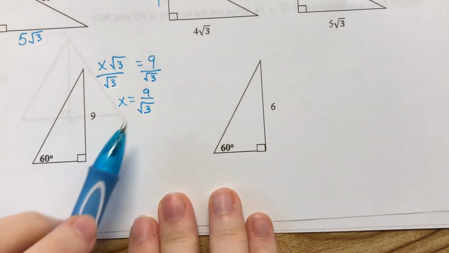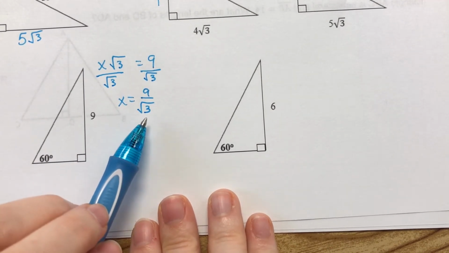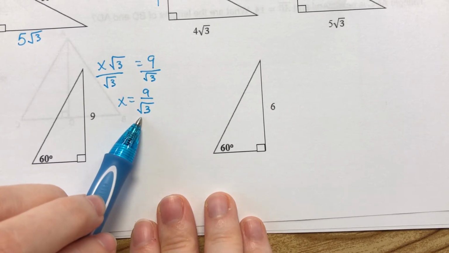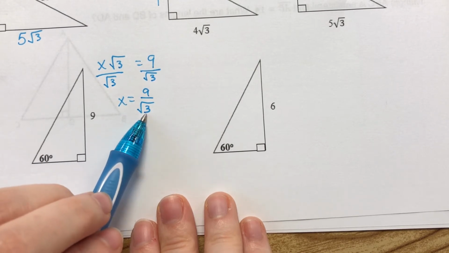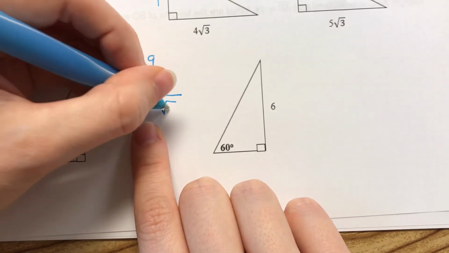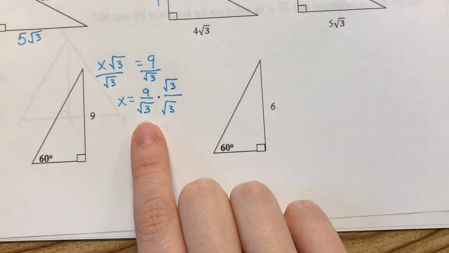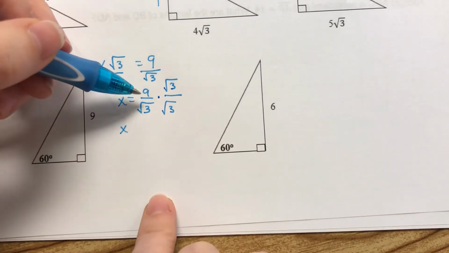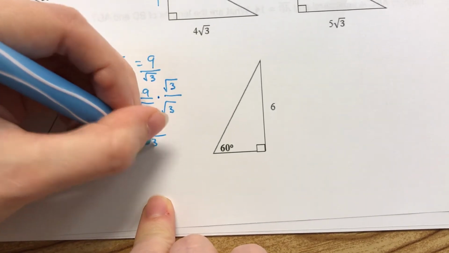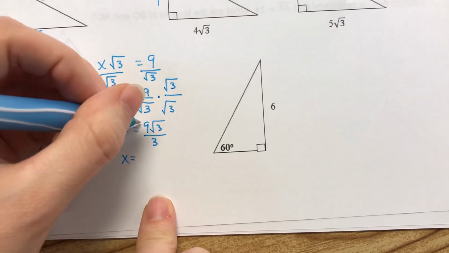But this is not allowed. We're not allowed to have a square root in the bottom of a fraction, so we have to rationalize this denominator. Remember, we rationalize the denominator by multiplying it by itself, so we'll multiply it by the square root of 3, and we'll multiply the top by the square root of 3 as well to keep it the same. So that means that x is going to equal 9 square roots of 3 over 3. And since we're going to simplify, then x is going to be equal to 9 over 3, which is 3 root 3, okay?